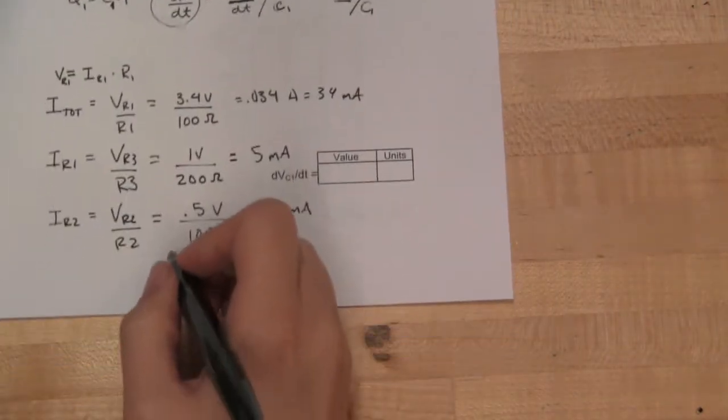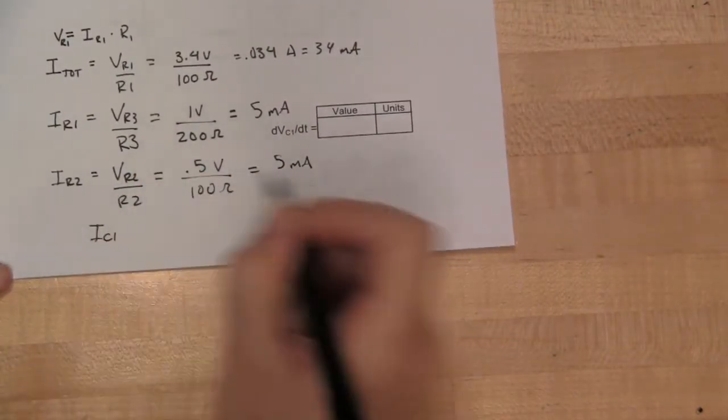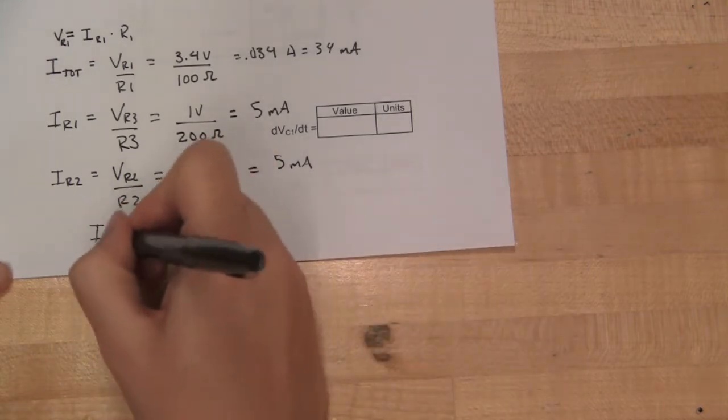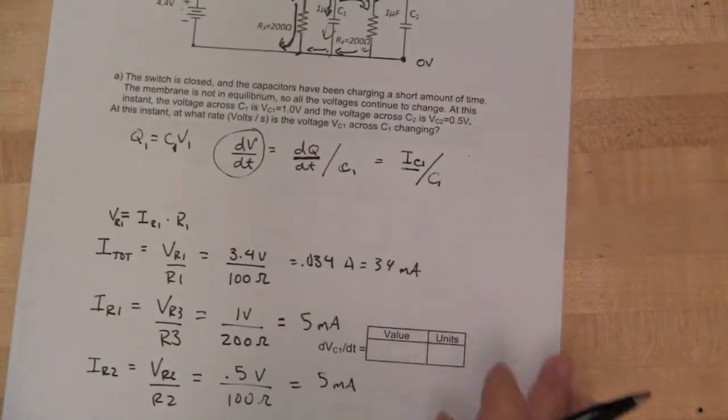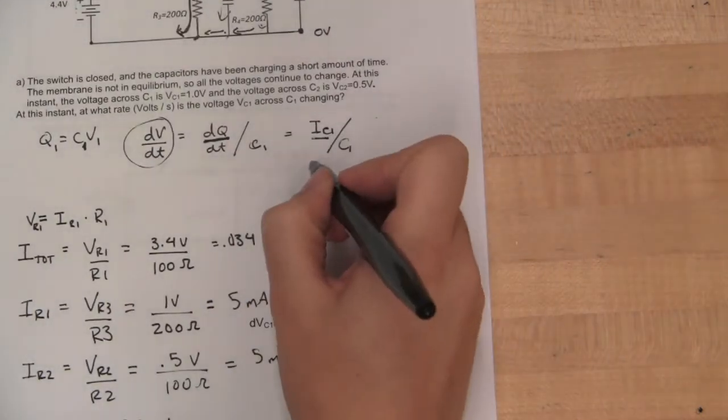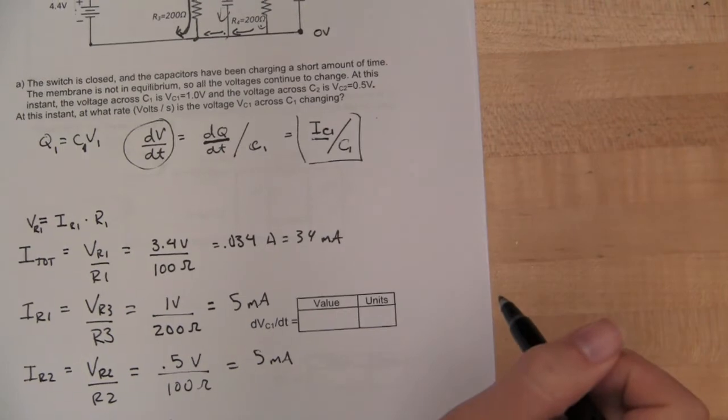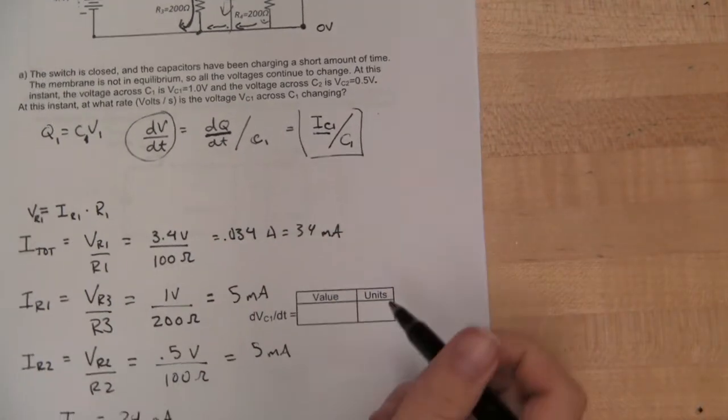So the capacitor is charging with this current of 24 milliamps, and we found earlier that that divided by the capacitance is our dV/dt that we're looking for.